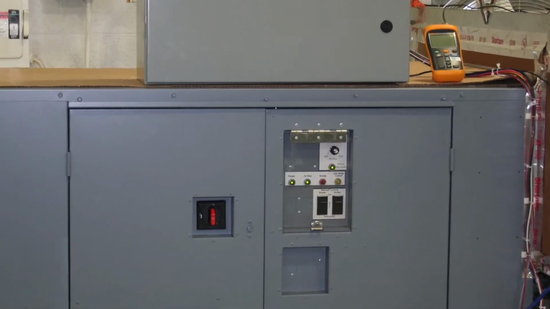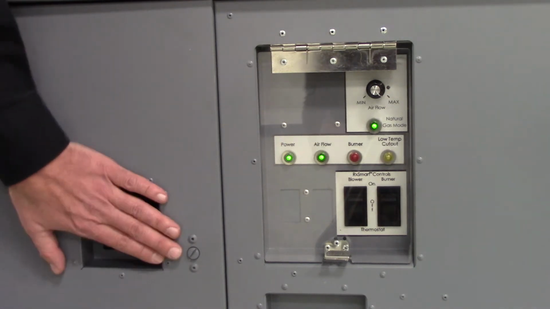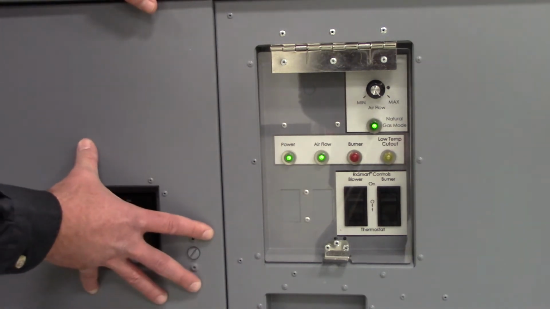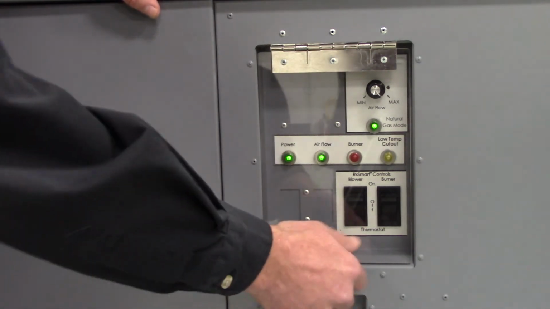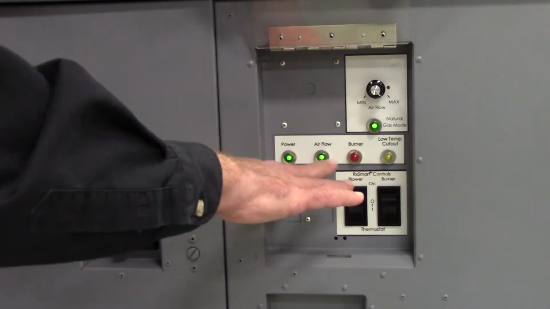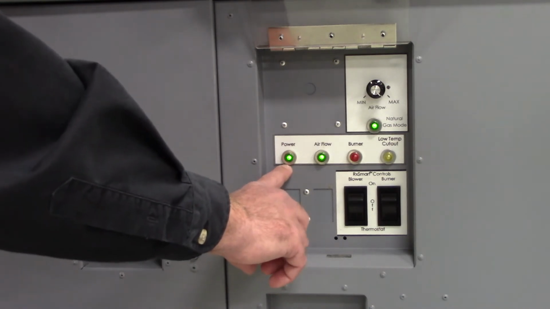PLC control system for our CS800 and CS1200. First of all, we have a power shutoff. This kills power not only to the heating system but also the PLC control system. Here we have some heater lights. Whenever power is on, obviously the power switch, the power light will be on.